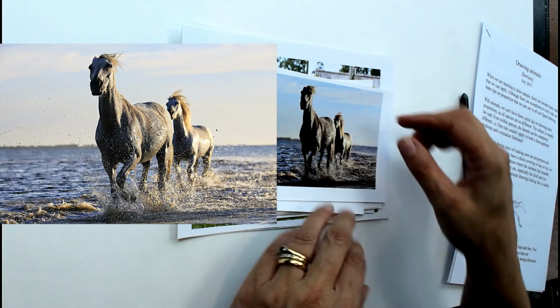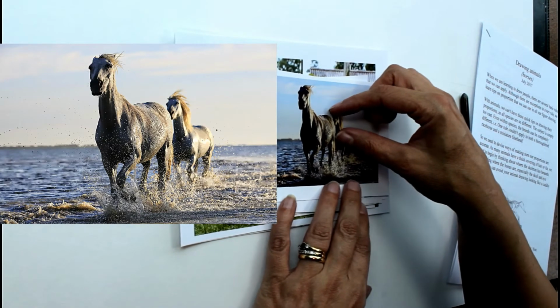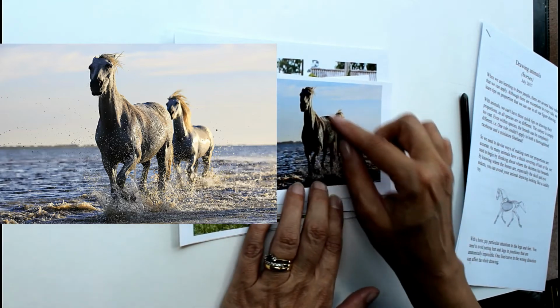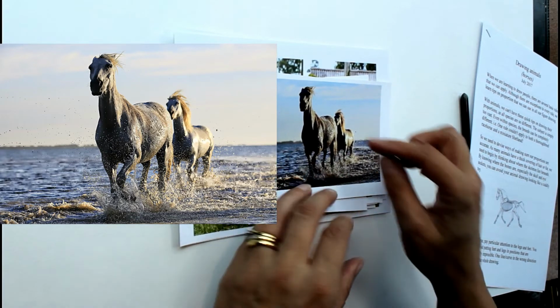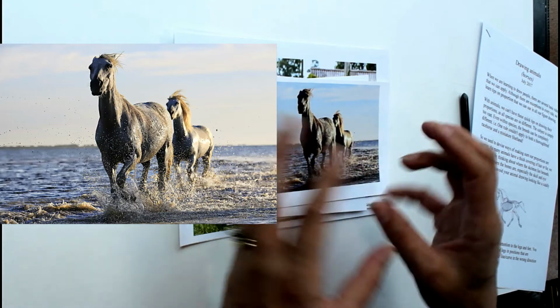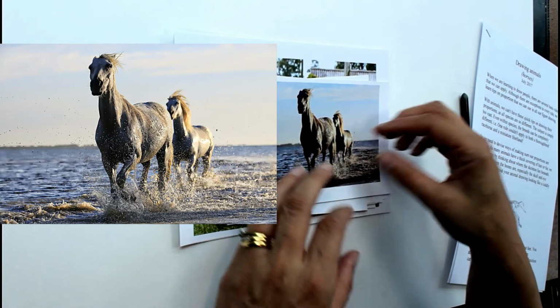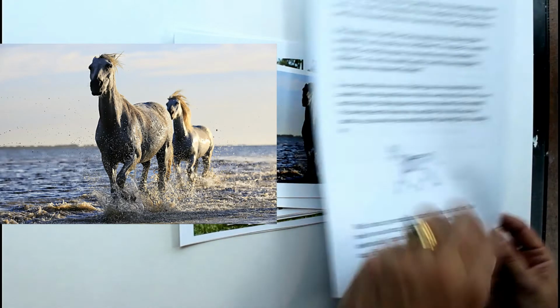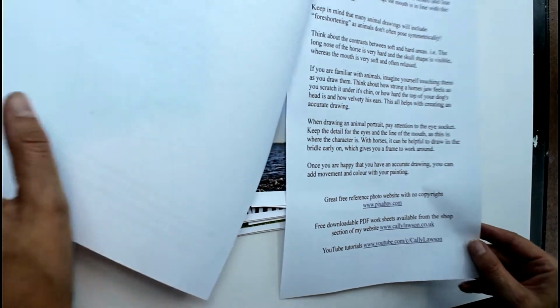They're at an angle. So we know that this body is longer than it appears. So what we're seeing is the body foreshortened. We're not seeing the full length, so you've got to draw what you see, not what you know is there, if that makes sense.